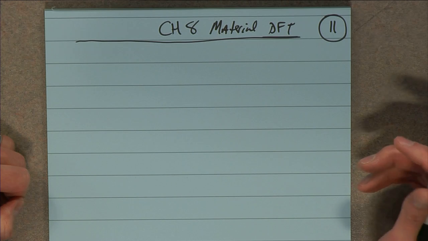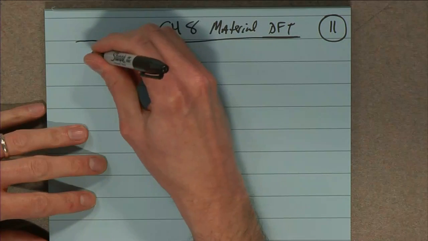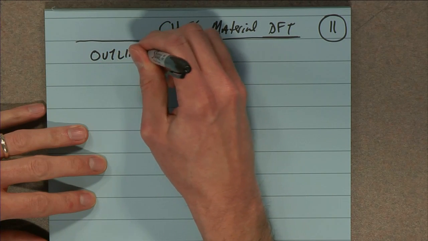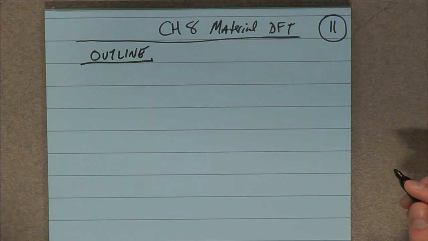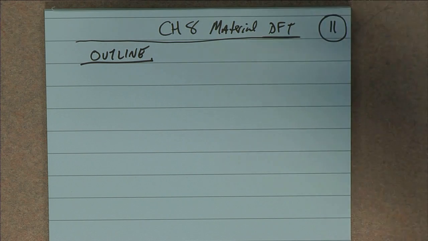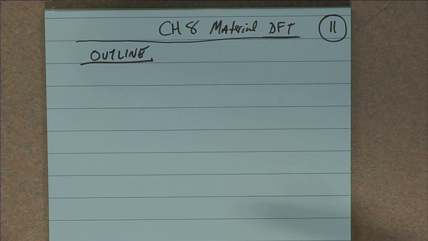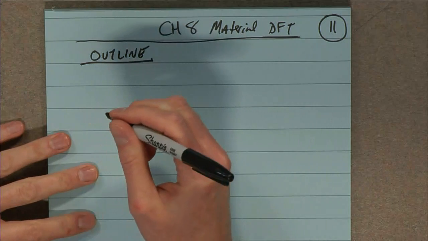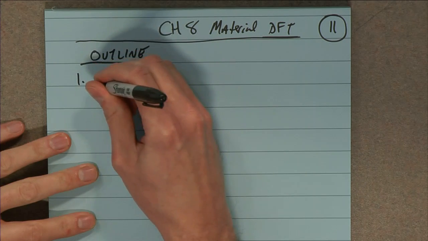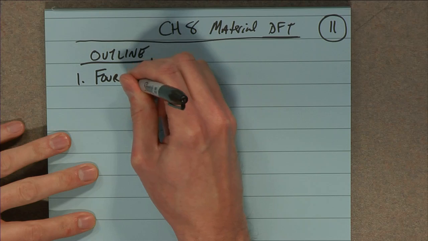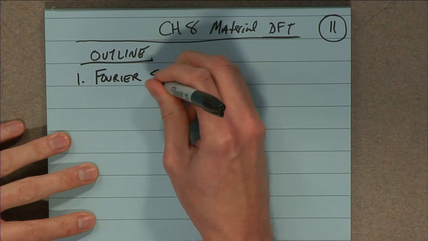So let's talk about the outline, because we're going to do some derivations of a few things, and I want to try to set the stage and organize what we're doing so it kind of flows. So the first thing we're going to talk about is the Fourier series coefficients.